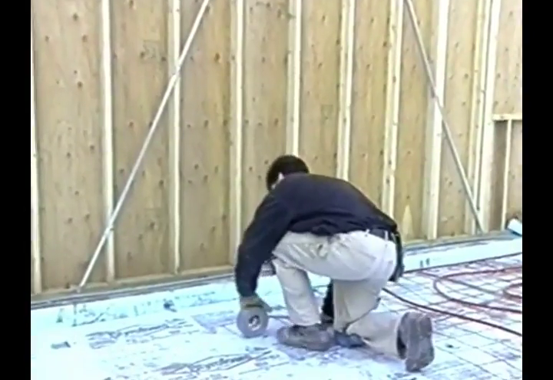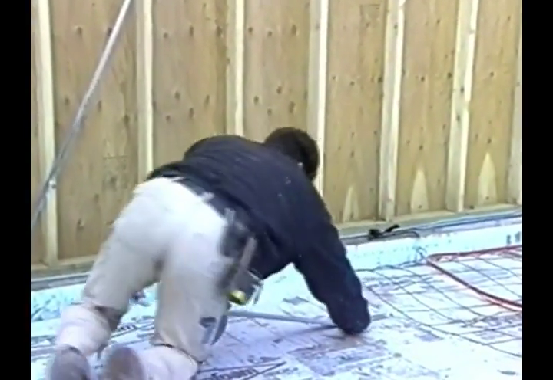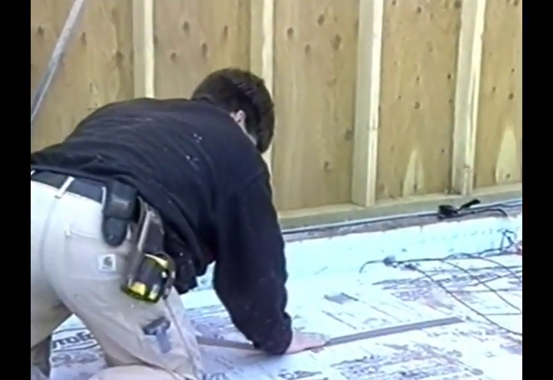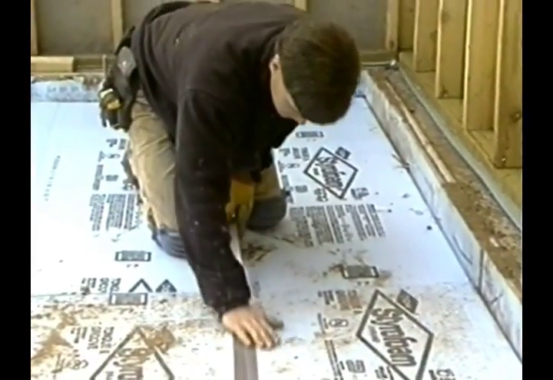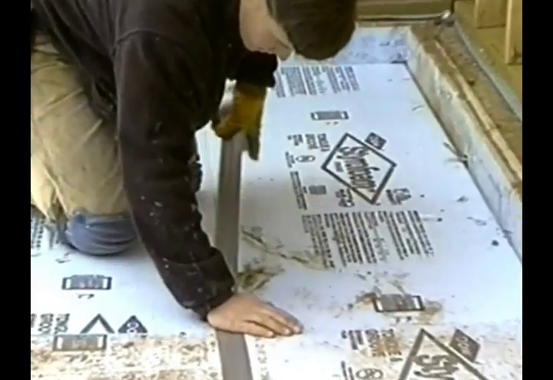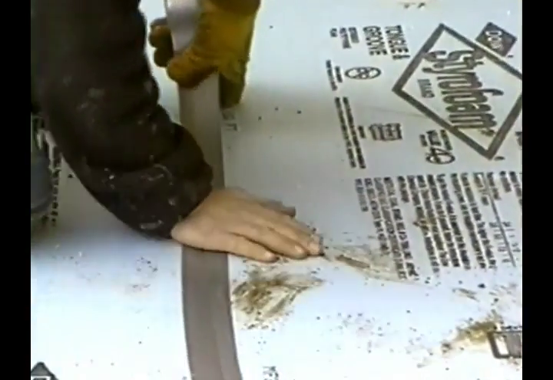It is also a good idea to duct tape all seams to prevent any gaps. Make sure the entire slab area is covered with insulation.